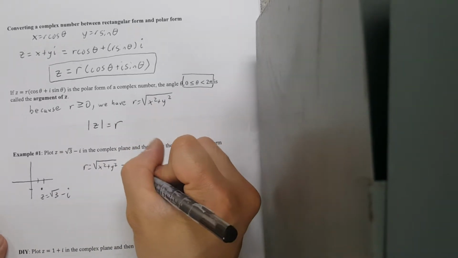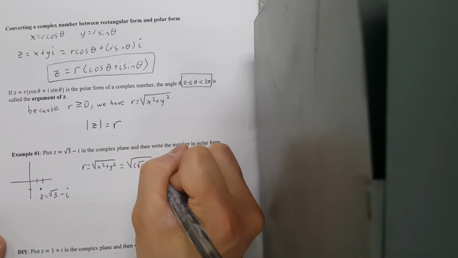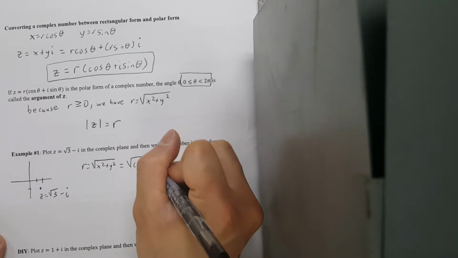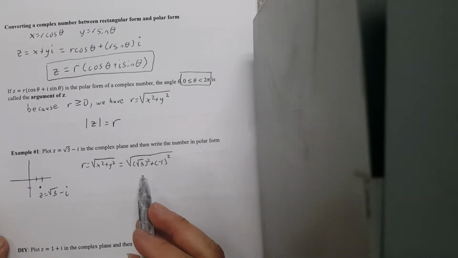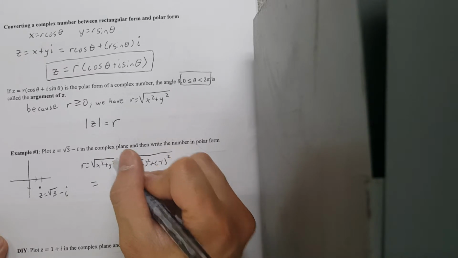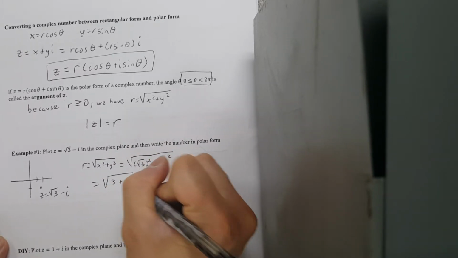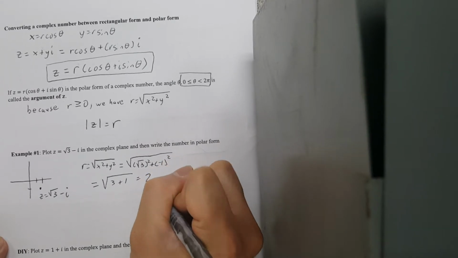And so this is equal to the square root of root 3 squared plus negative 1 squared. So this equals the square root of 3 plus 1, which is just 2. Okay.